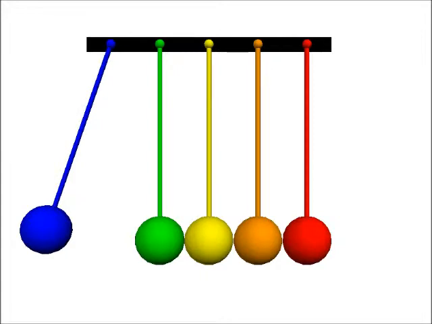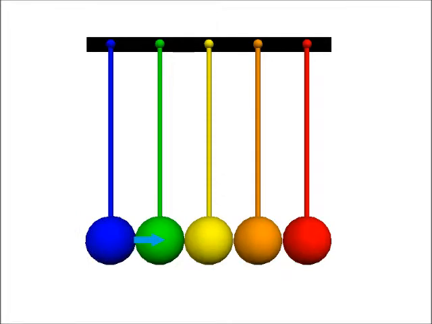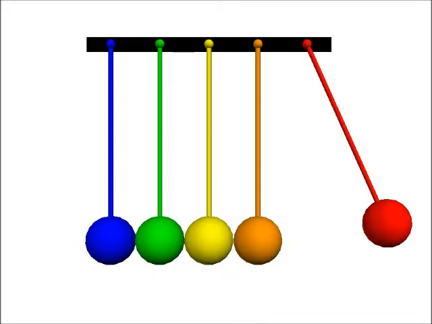The blue ball approaches the others with some momentum and collides with the green ball. After the collision, the blue ball no longer has any momentum. However, the green ball has a final momentum equal to the initial momentum of the blue ball. There is a chain reaction of collisions which ultimately causes the red ball to rise with the same momentum with which the blue ball initially collided, just as if it were swinging by itself.